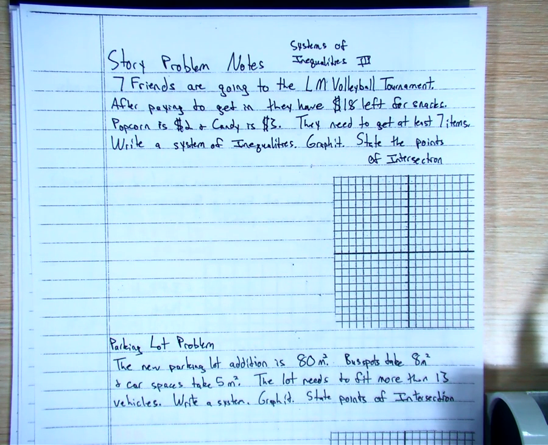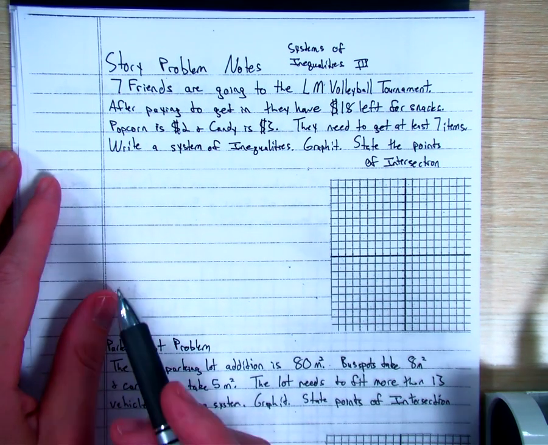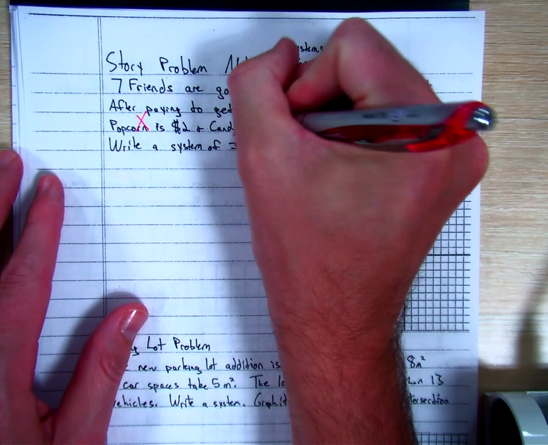First one, this should be pretty similar to a story problem we did previously on day 2. 7 friends are going to the Linmar volleyball tournament. After paying to get in, they have $18 left for snacks. Popcorn is $2, candy is $3. We're going to go ahead and label popcorn as our X and candy as our Y.